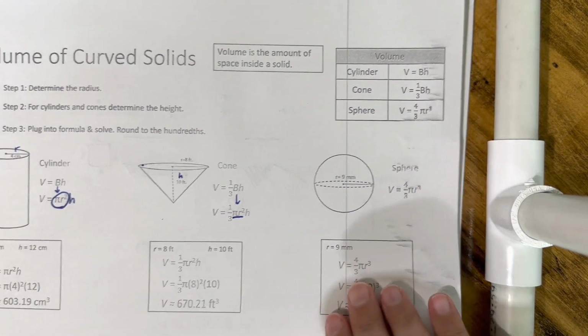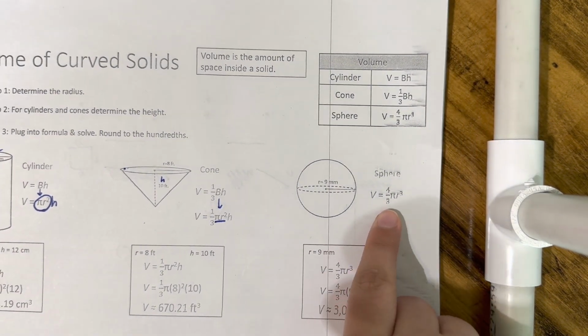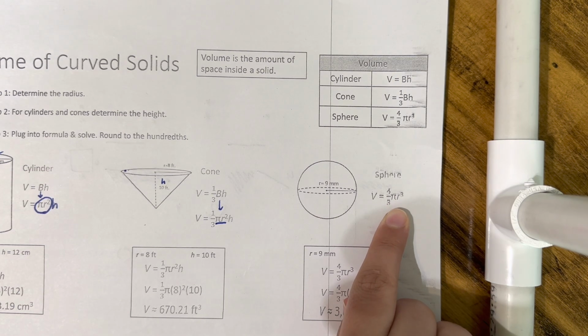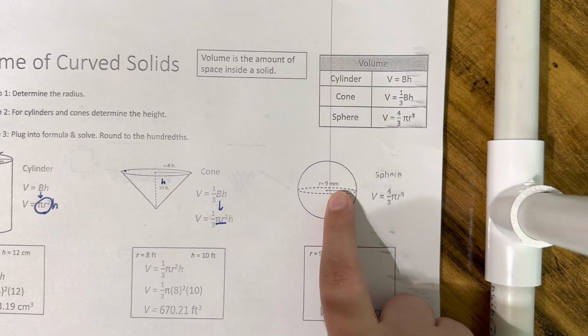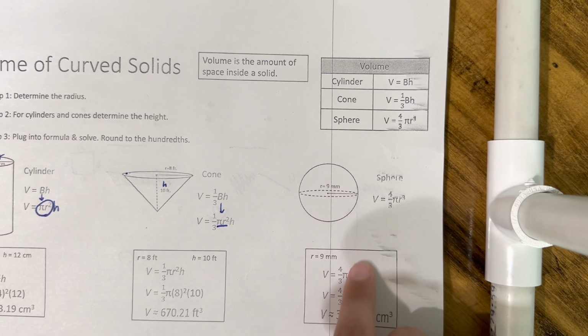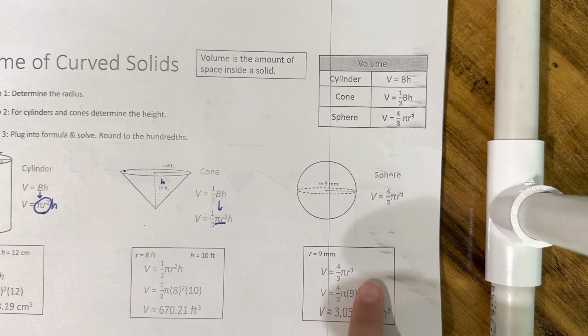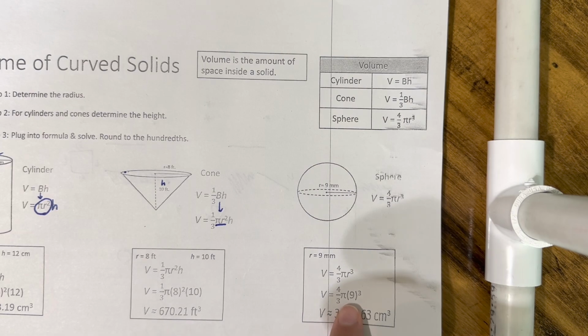For spheres, the formula is V equals 4/3 pi R cubed. This one's really easy because all you need to know is the radius. Again, the radius is halfway across the sphere. So in this case, my radius is 9. So then I can just plug this into my formula. 4/3 pi 9 cubed, and then I can type that into my calculator real quick.